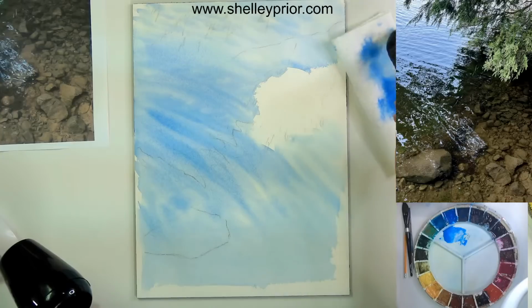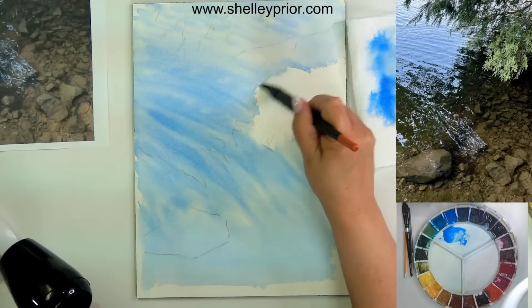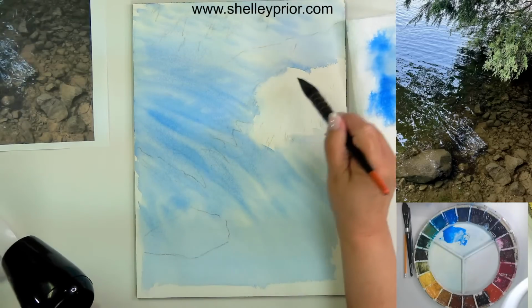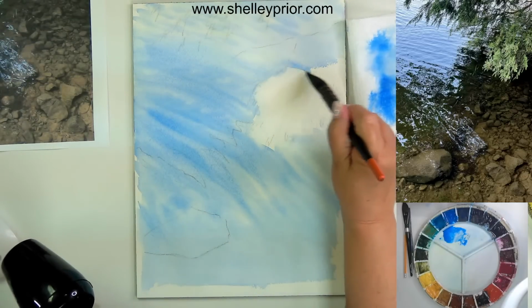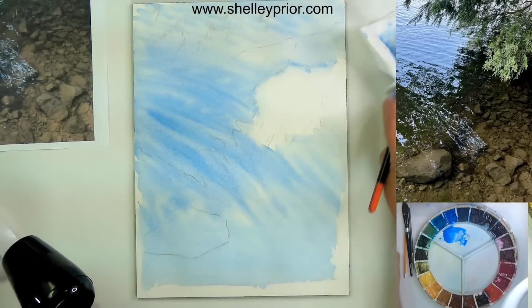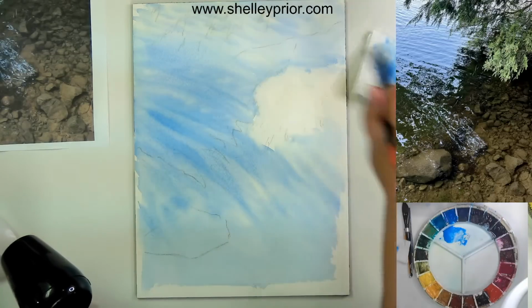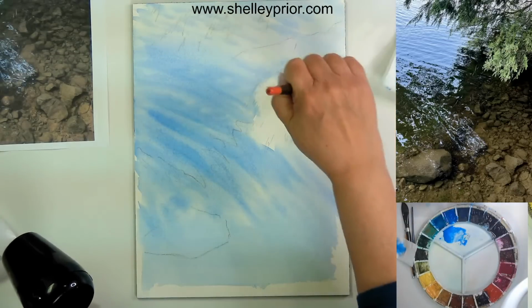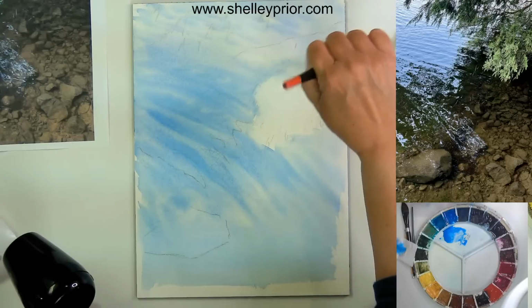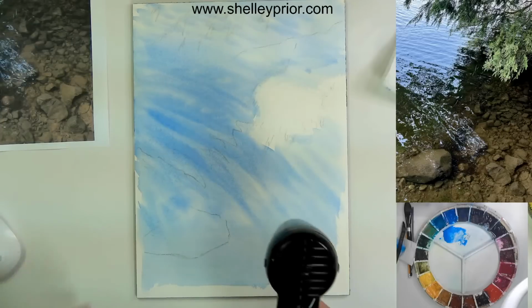I'm blotting it well to make sure it's pretty dry. And I'm going to just soften up this edge a little bit, just so that it doesn't show through my foliage there too much. There, not very neat and tidy.